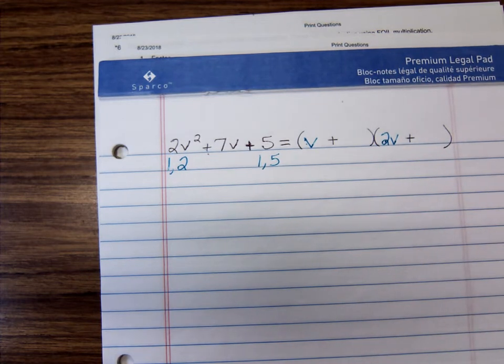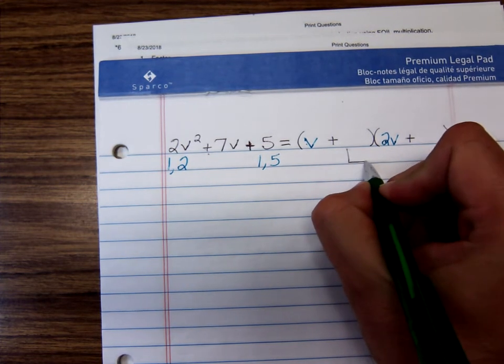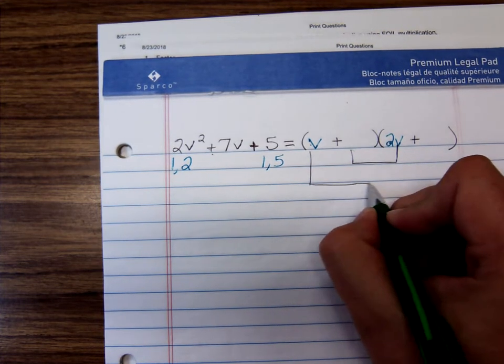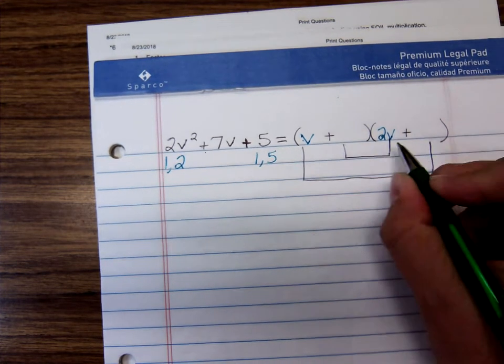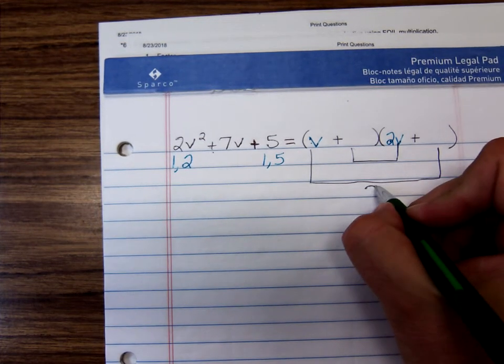Well, to decide on that, I'm sort of foiling this stuff out in my head. Now look at this, inner and outer. I need those to combine together to give us 7v.